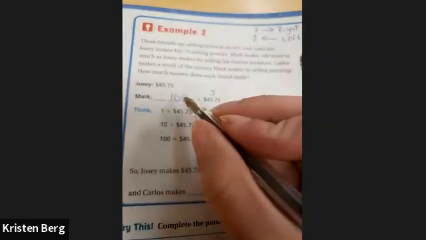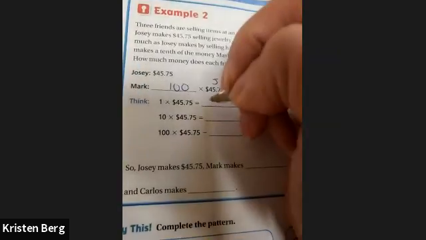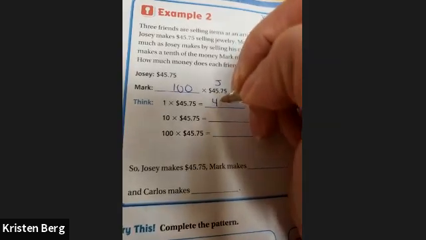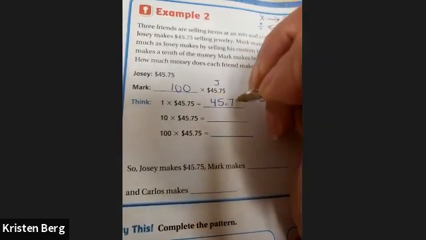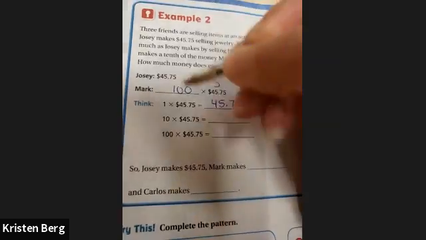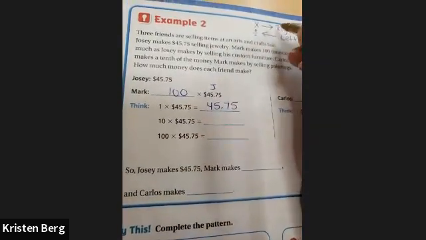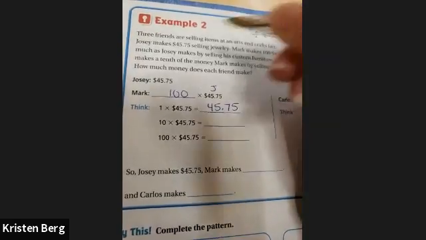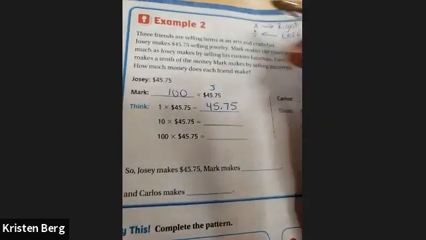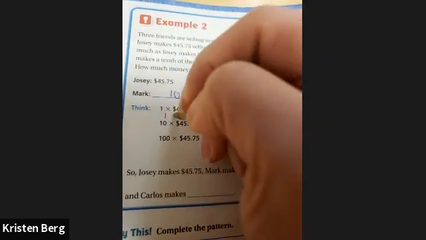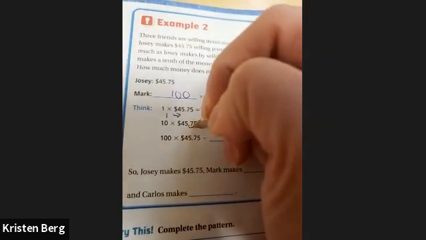Now remember, if you're just going to times it by 1, that is $45.75. Now, if you're going to times it by 10, you are going to be making it bigger because 10 times means 1 place. So we're going to make it 1 place larger. So therefore, I'm going to move that decimal out 1.